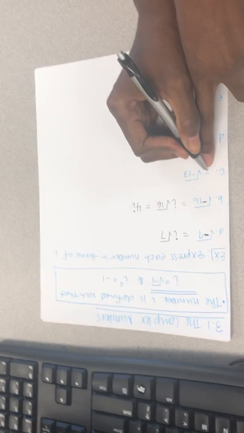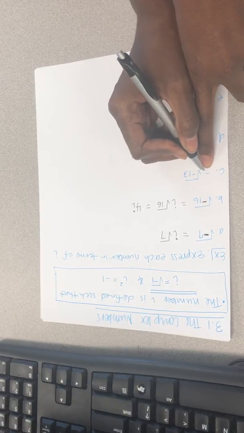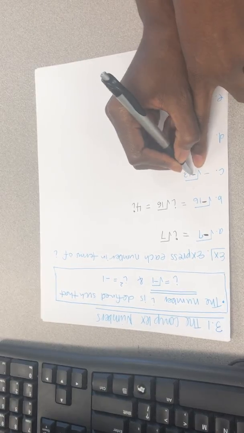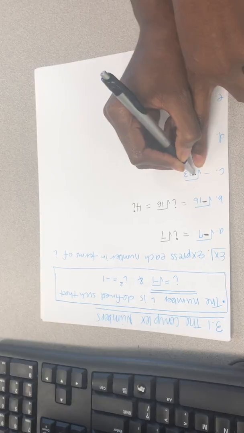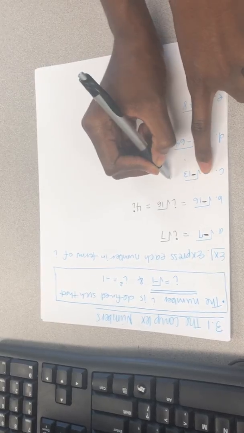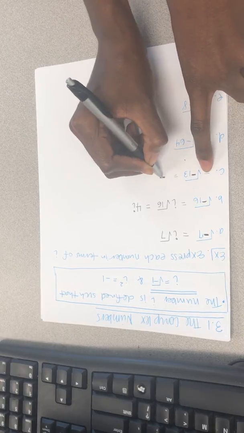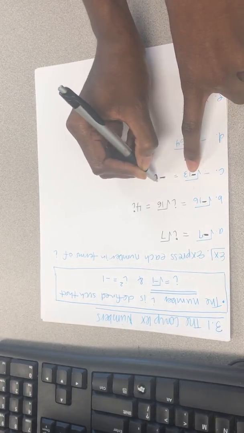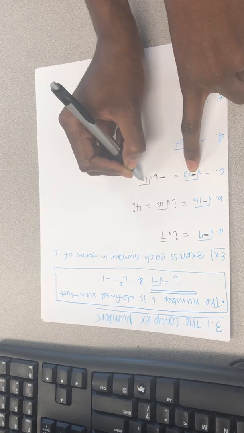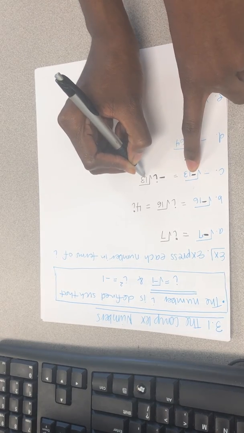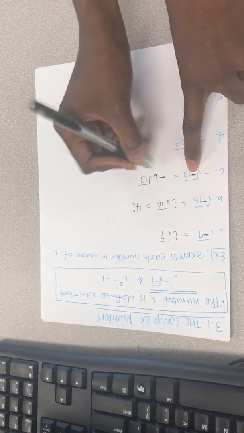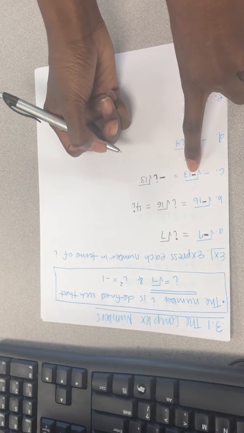Right? So for the next one, the thing to note is that you already have a negative on the outside, but we have this negative on the inside, so we'll pull this negative out as an i, and this negative will stay. So we'll have this negative because of the outside, and then we'll have an i because of the negative on the inside, and then the remaining number is that 13. And we cannot take the square root of 13, so that would be it for that one.